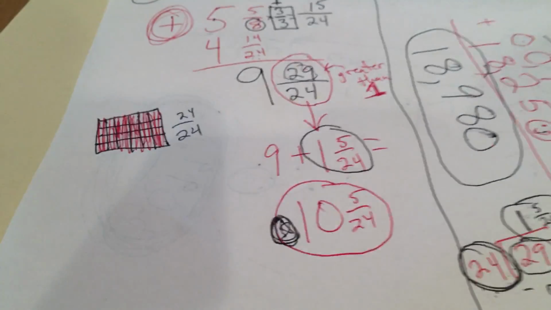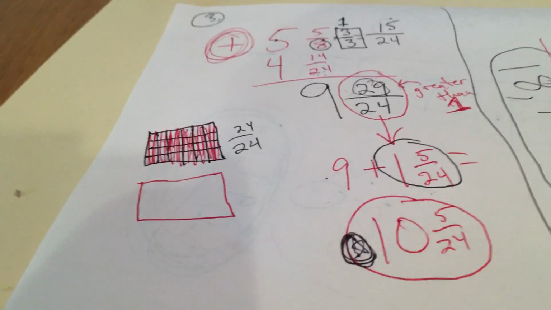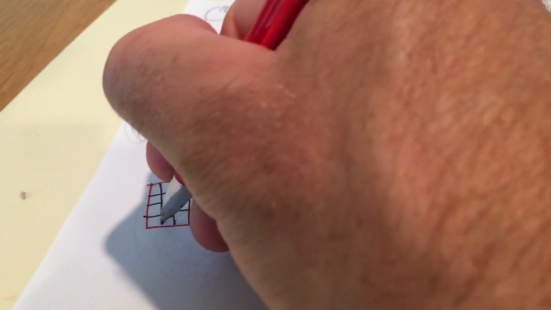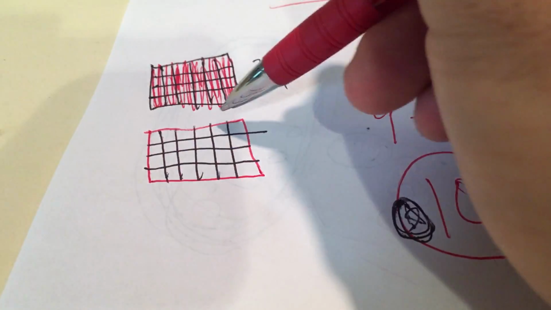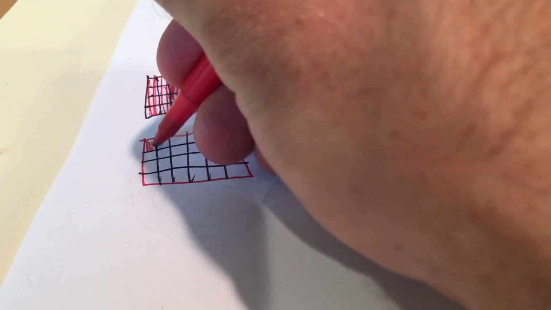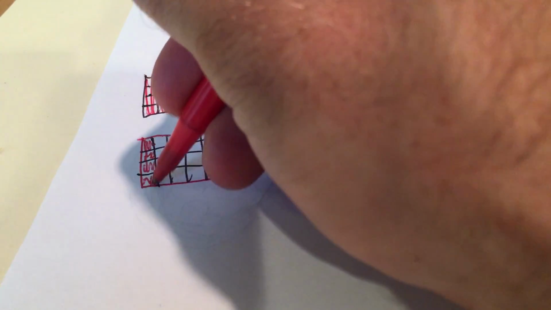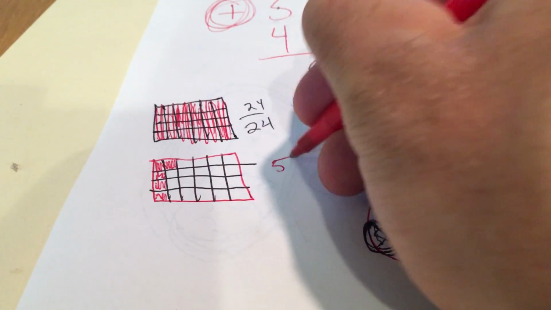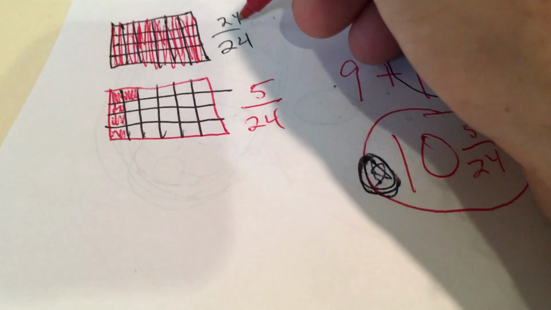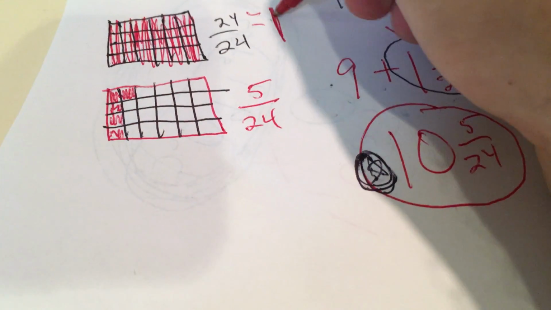So there's 24/24, but we had 29/24. So we had all of that 1, plus we're going to cut this into 24ths. So now this one, I cut it 4 times this way and 6 times this way. So we have 24 little pieces. So there's 24 24ths, and then 25, 26, 27, 28, 29, which makes a total of, this is 5 24ths, and this is 24 24ths, which is 1. So it's the same thing.